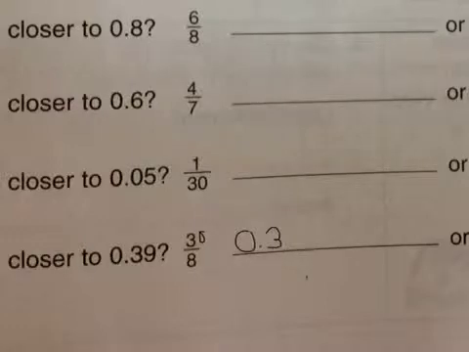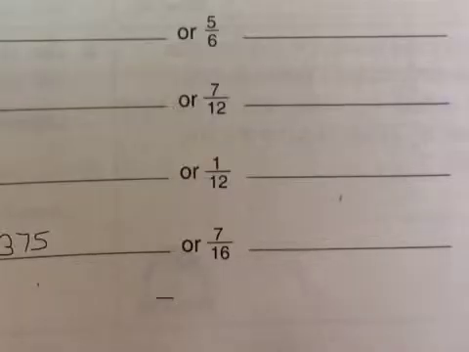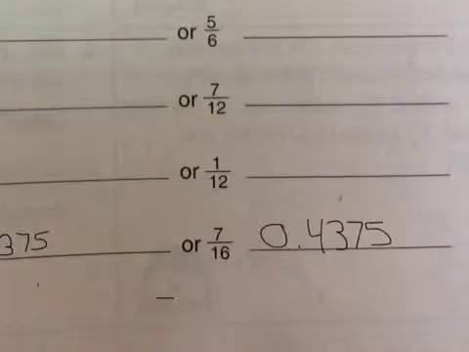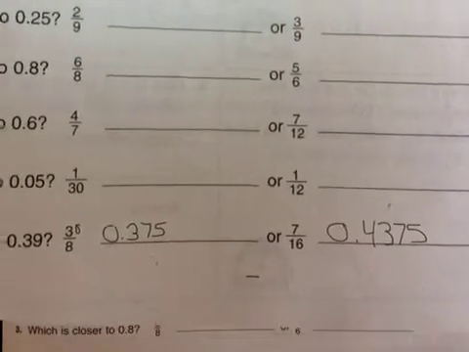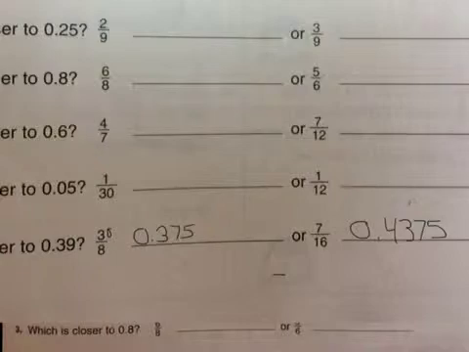So that would be 60. 8 times 7, it's the closest to 60, is 56, gives me 4, and that turns to 40, and then 40 divided by 8 is 5. When I do the same with 7/16, I get the decimal 0.4375. So which one of the two is actually closer to 0.39?